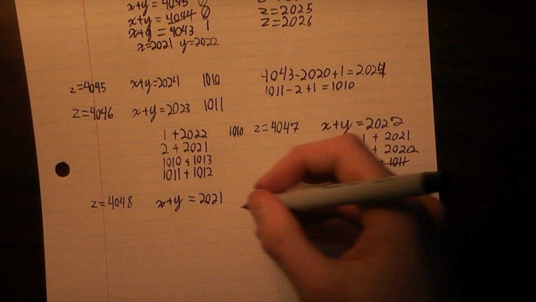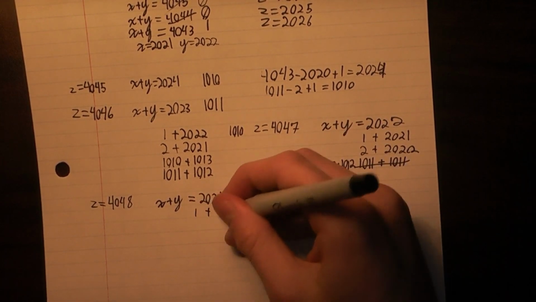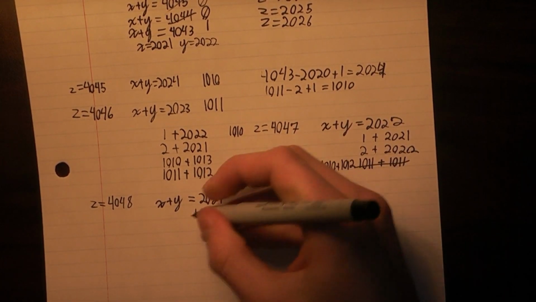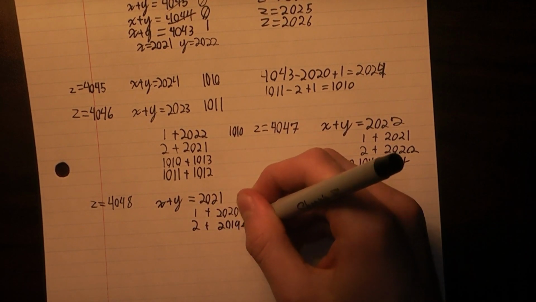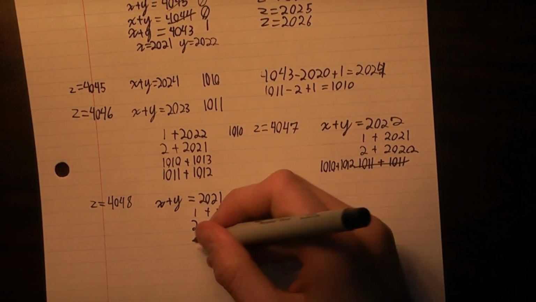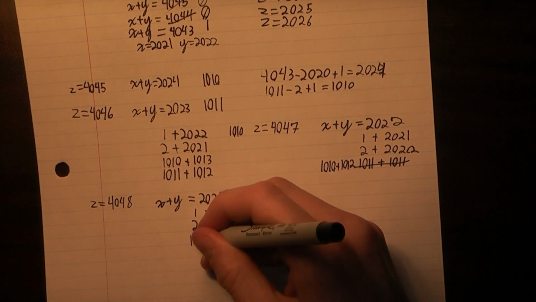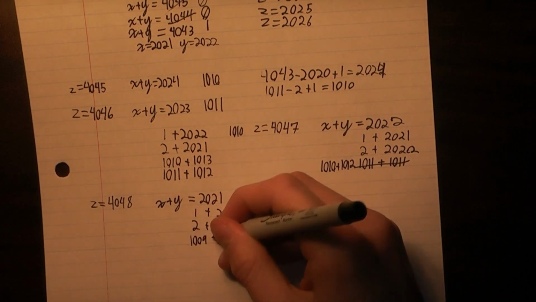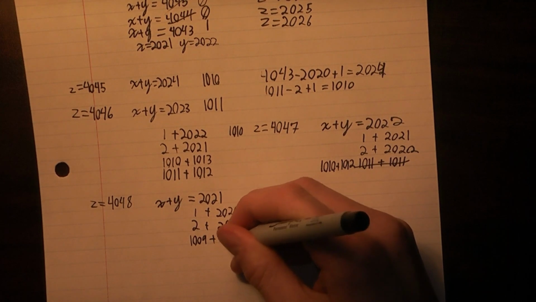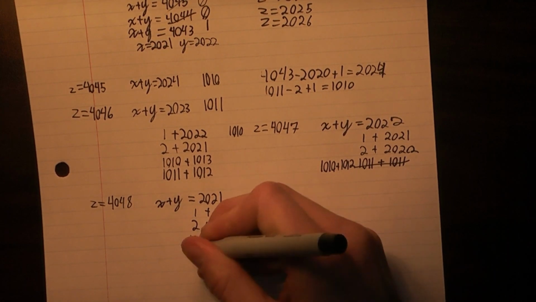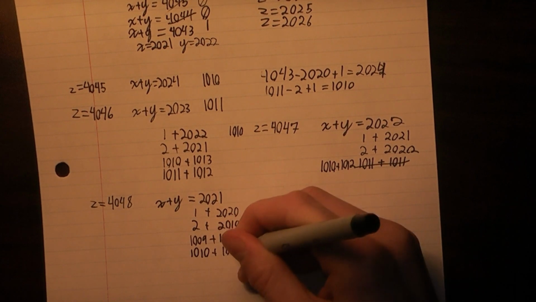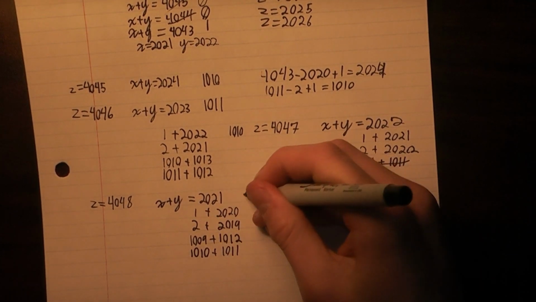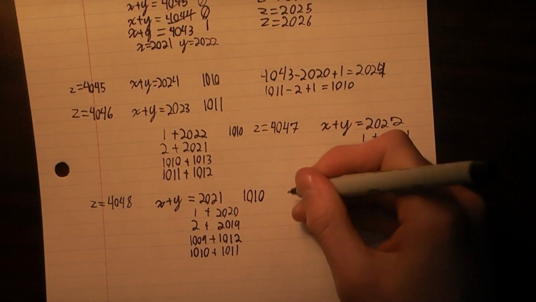And if we do this, we've got 1 plus 2020, 2 plus 2019, all the way down to 1009 plus 1012, then 1010 plus 1011. So this also has 1010 possibilities.